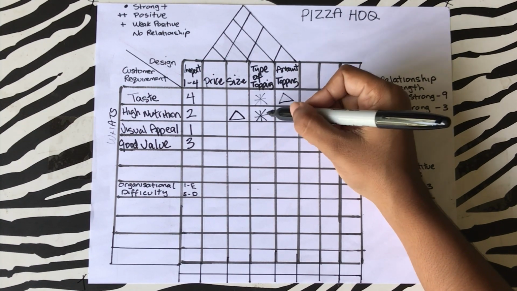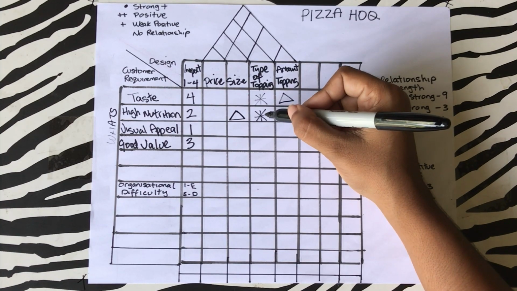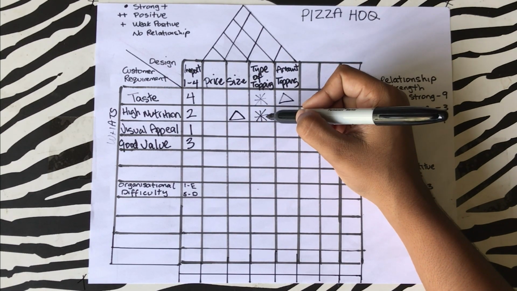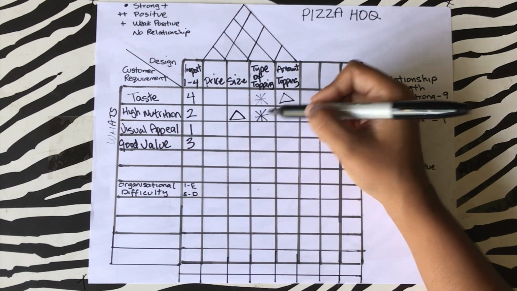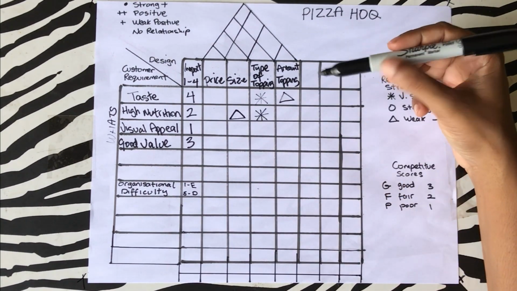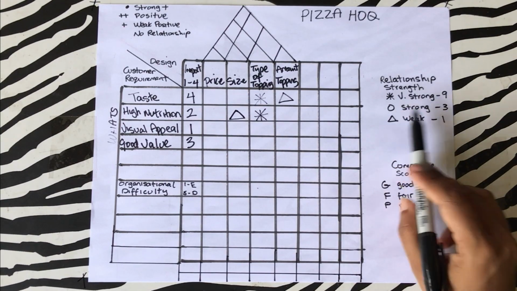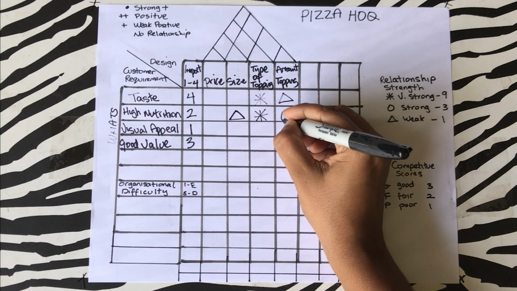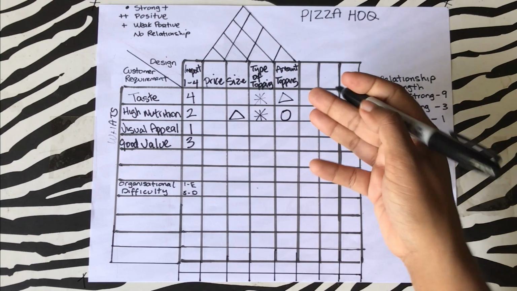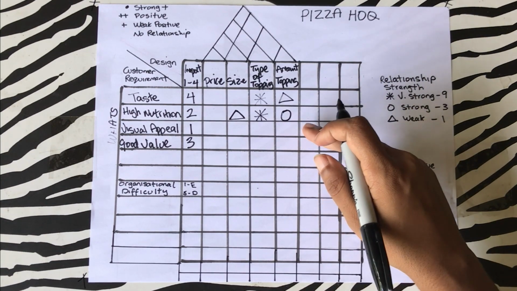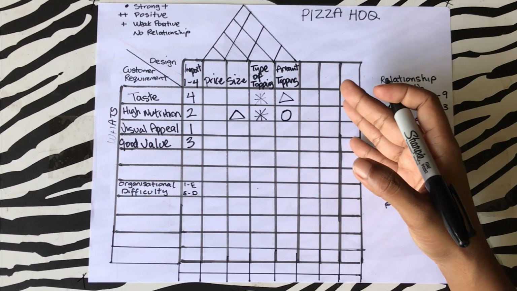So yes, the type of topping is strongly correlated to high nutrition versus something like price. And for the amount of topping, I would also say that there is a correlation. So I'll leave it as strong, not very strong, but strong, because the amount of what you put in the pizza would also influence the end nutritive value.